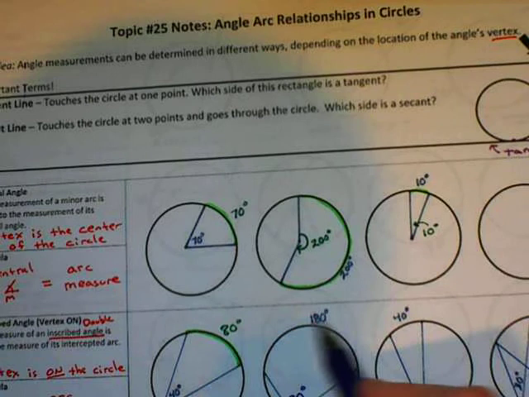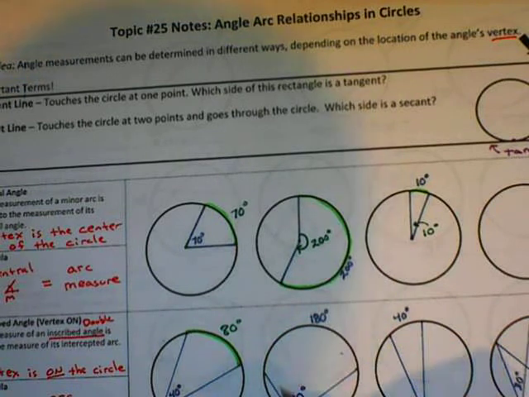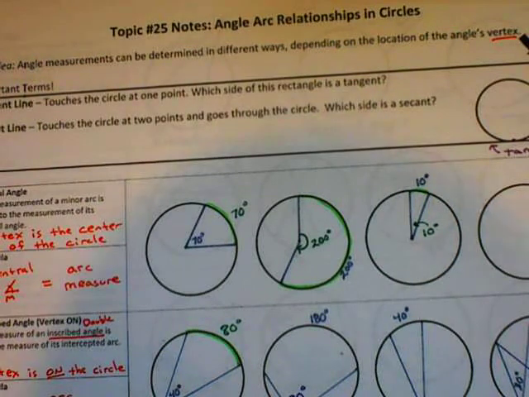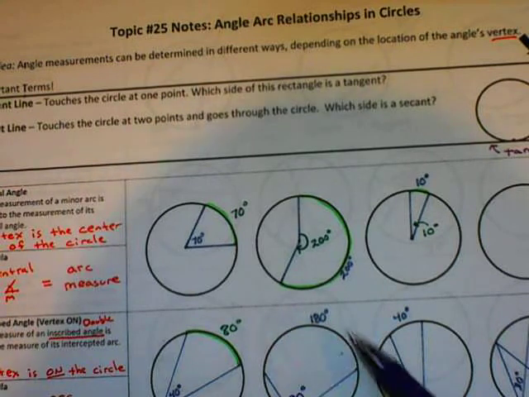This arc measure is half of that angle measure. Actually, I'm sorry, the angle measure is half of the arc. The angle measure is half of the arc. When we set it up by 2, double the angle equals the arc measure.